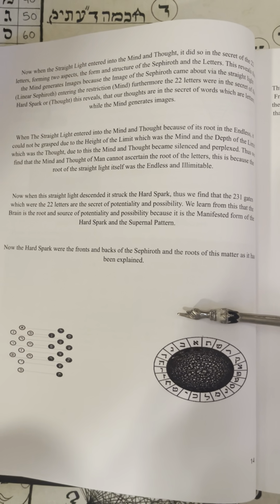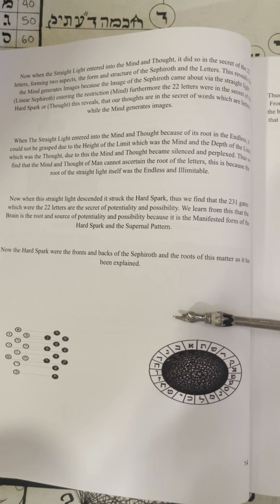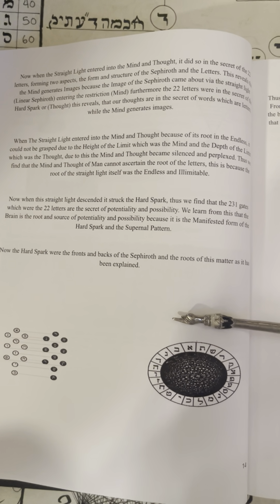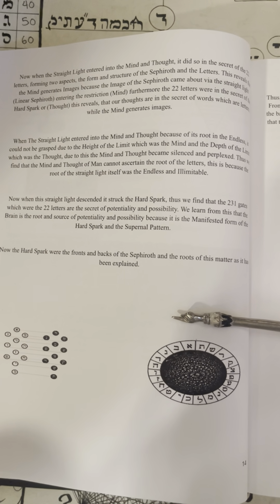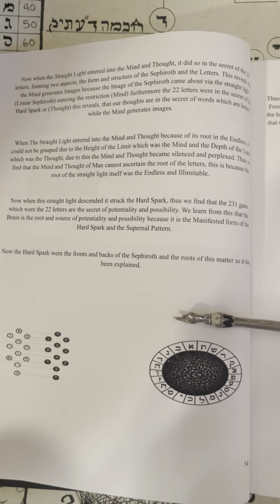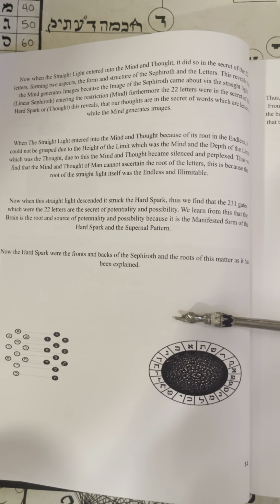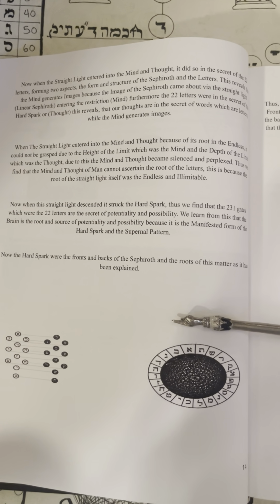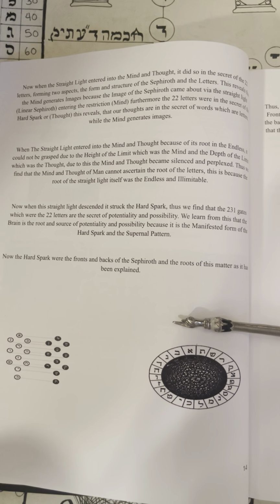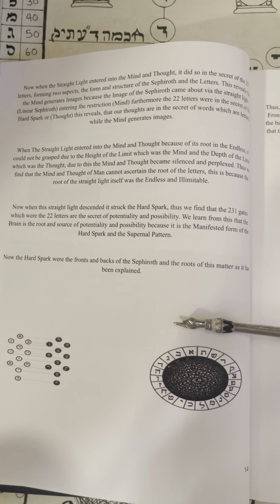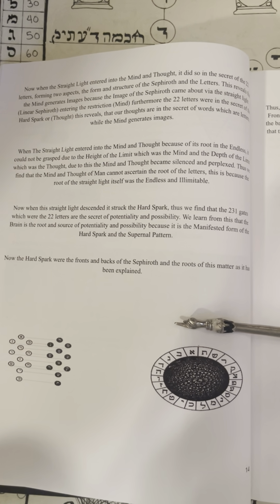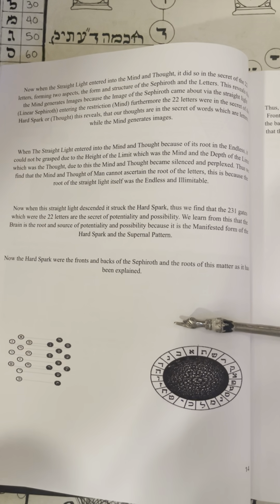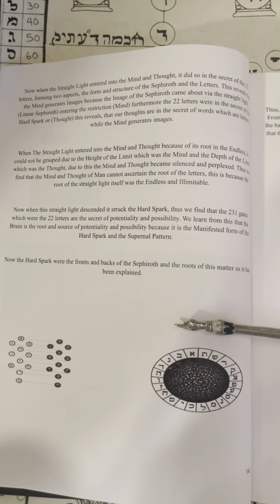Now when the straight light entered into the mind and thought, which is the restriction and the heart spark, it did so in the secret of the 22 letters, forming 2 aspects, the form and structure of the sefirot and the letters. This reveals that the mind generates images, because the image of the sefirot came about via the straight light, the linear sefirot, entering the restriction or the mind.